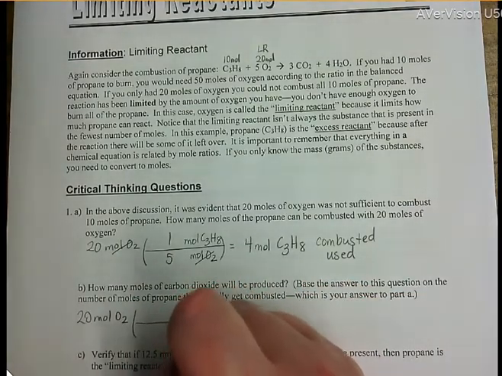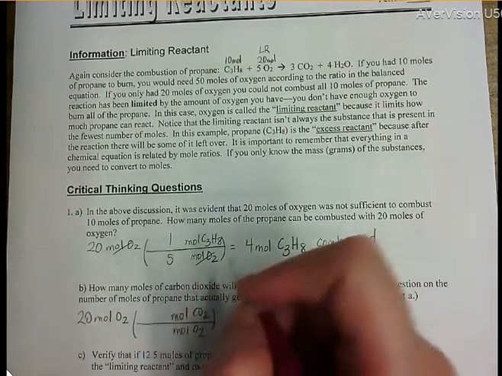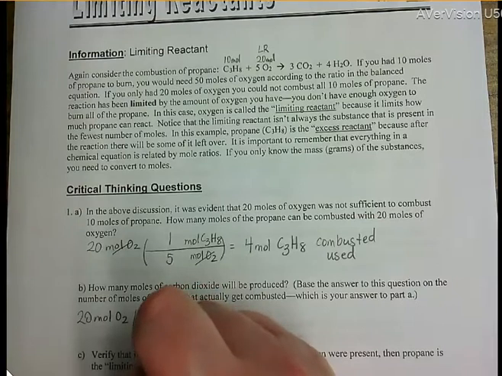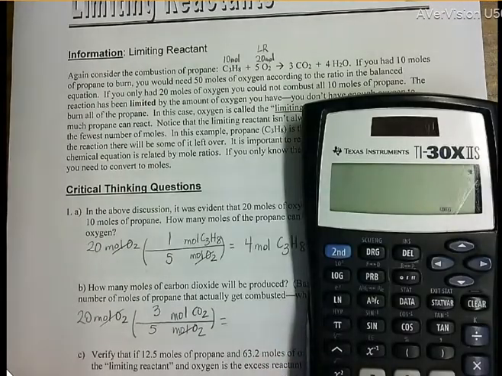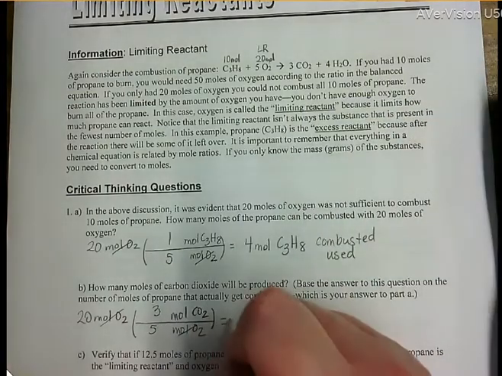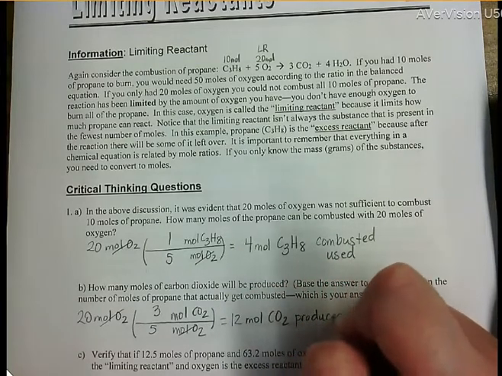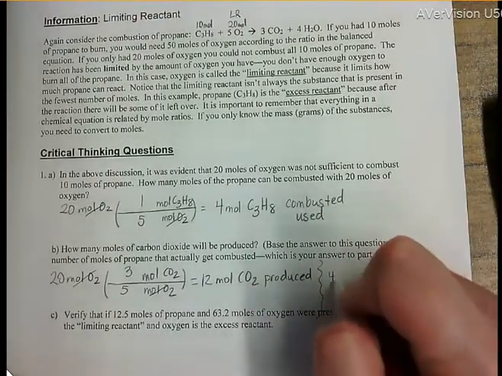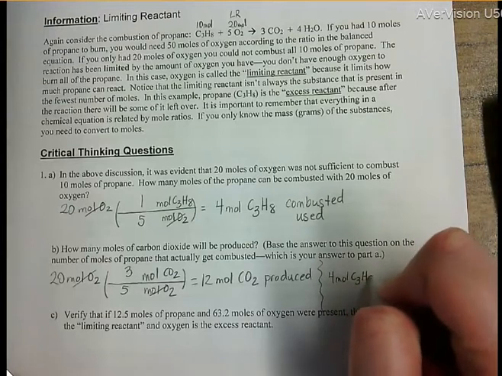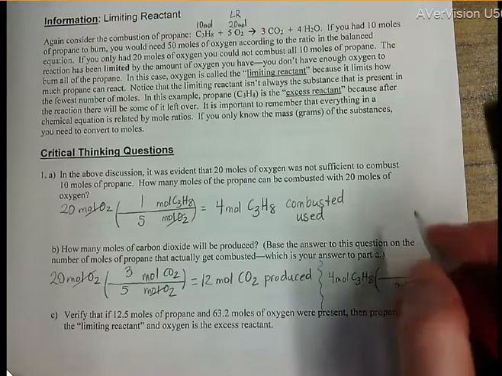And again, moles of oxygen to moles of carbon dioxide. And the coefficient on carbon dioxide is 3, and this is 5. So 20 times 3 divided by 5 is 12 moles of CO2 produced. Now, just to prove to you that it's okay that we did it this way, if we do it his way, the problem with his way is that if our answer to this is wrong, our next answer is wrong.